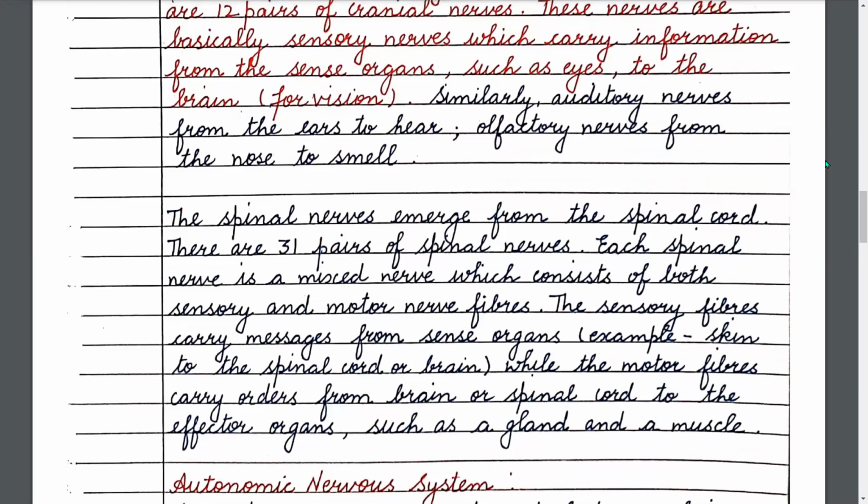The spinal nerves emerge from the spinal cord. There are 31 pairs of spinal nerves. Each spinal nerve is a mixed nerve which consists of both sensory and motor nerve fibers. The sensory fibers carry messages from sense organs, for example, skin to the spinal cord or brain, while the motor fibers carry orders from brain or spinal cord to the effector organs such as a gland and a muscle.